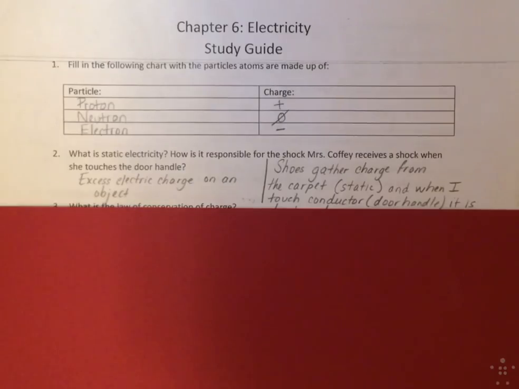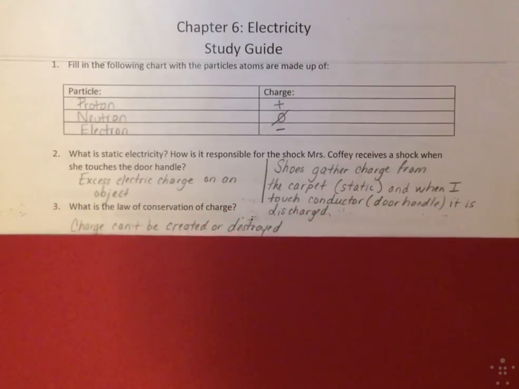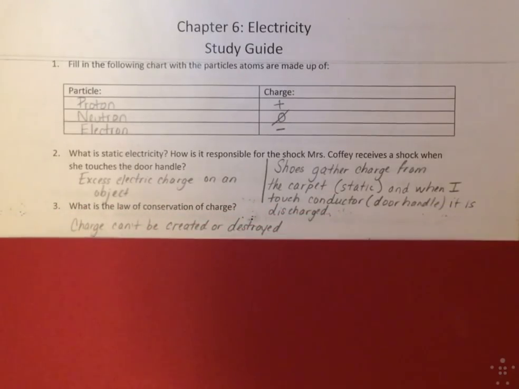Third question, what is the law of conservation of charge? That should be a pretty easy one. We've had law of conservation of energy and everything like that, so you just change the wording a little bit. This time, charge can't be created or destroyed.